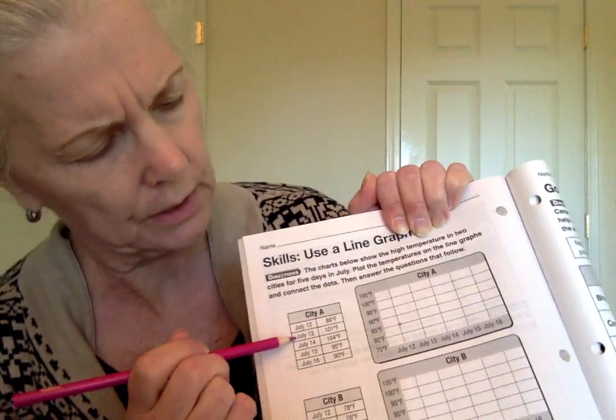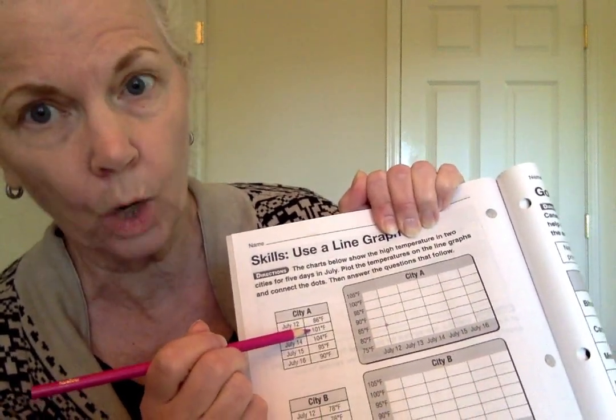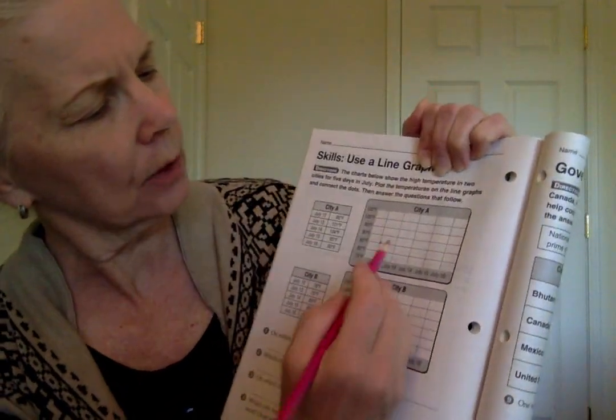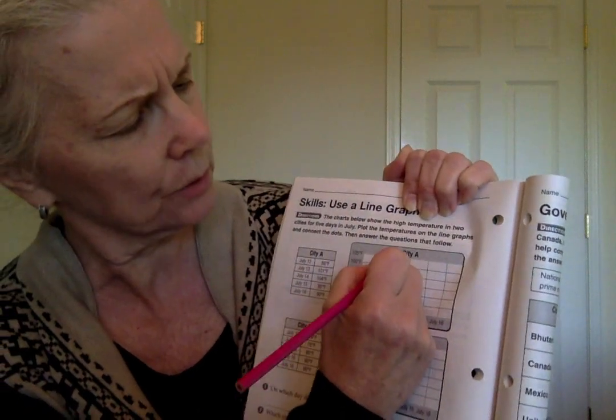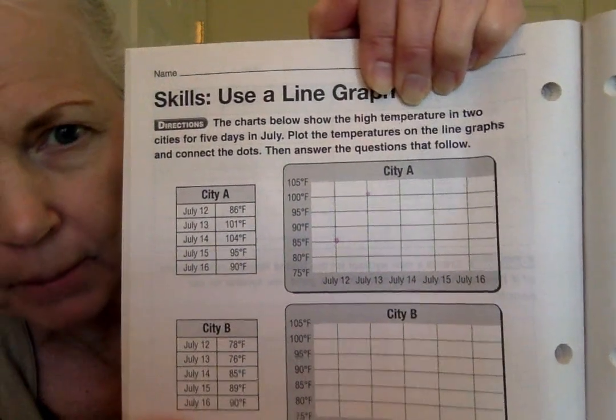Next, I'm going to go to July 13th. July 13th, 101 degrees. Here's July 13th. I'm going to follow my line all the way up to 100 and just go right a little bit above it to 101. I'm just plotting my dots right now.